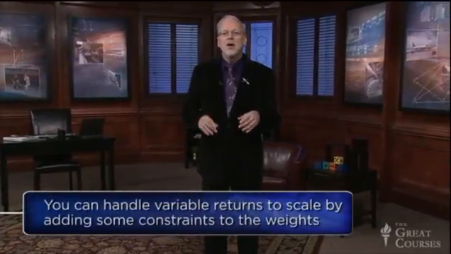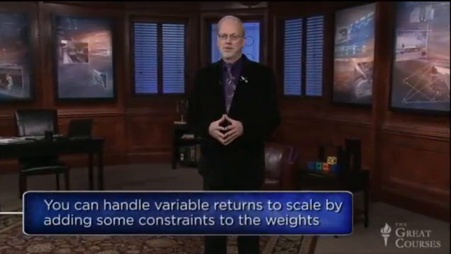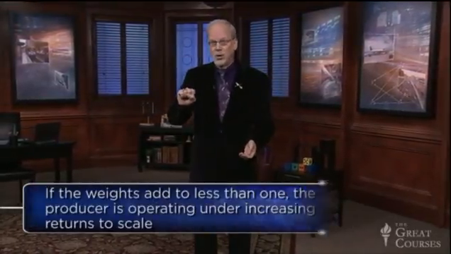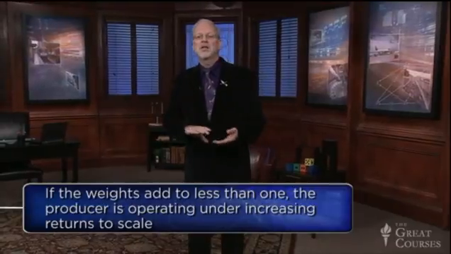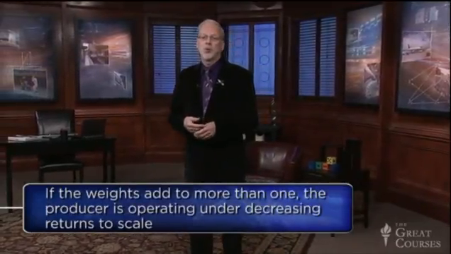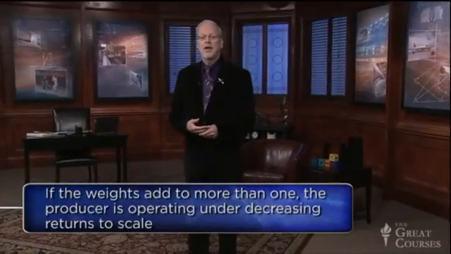It turns out, though, that you can handle variable returns to scale by adding some constraints to the weights. So far, the only constraints that we have on the weights is that they can't be negative. If a producer is strongly efficient in that model, the weights add up to 1. If the weights add up to less than 1, the producer's operating under increasing returns to scale. While if the weights add up to more than 1, the producer is operating under decreasing returns to scale.